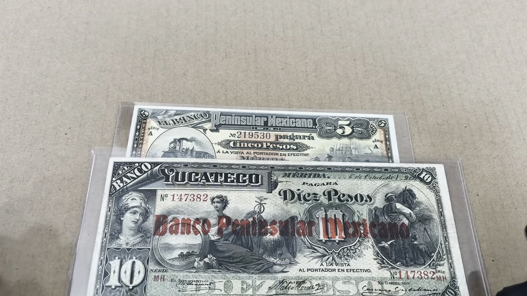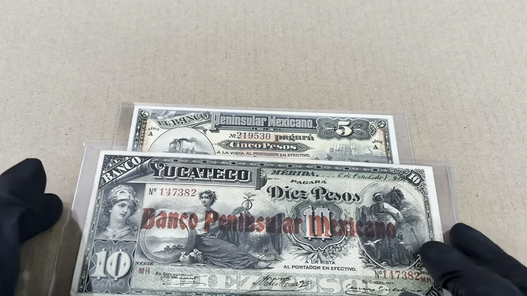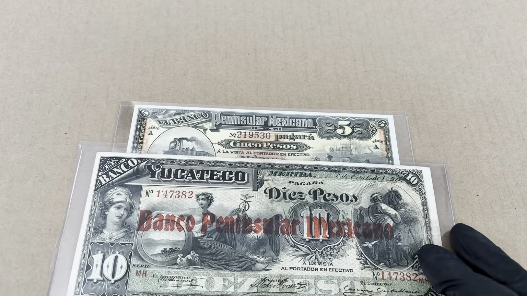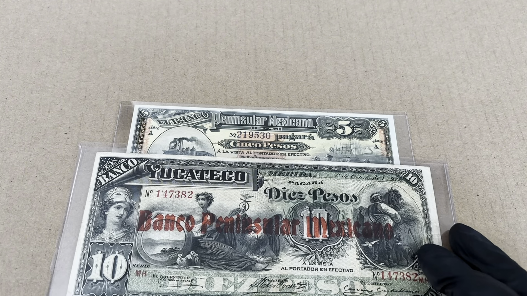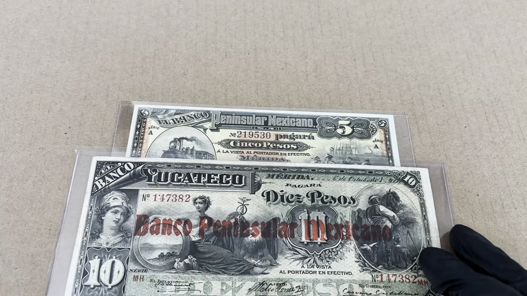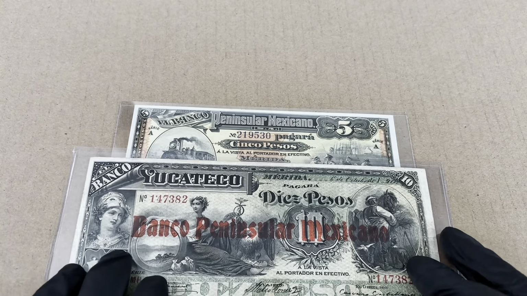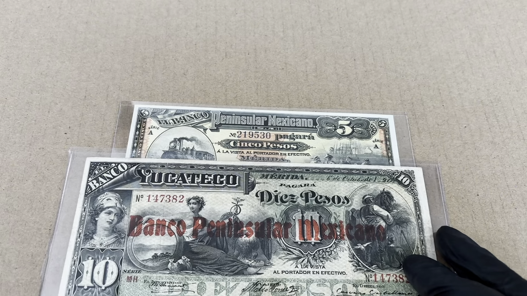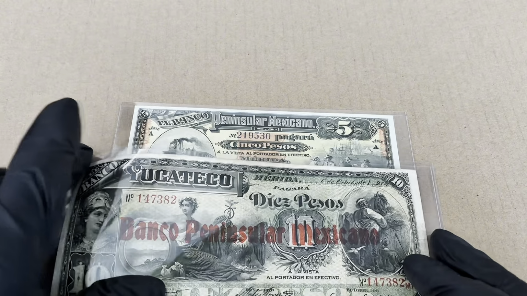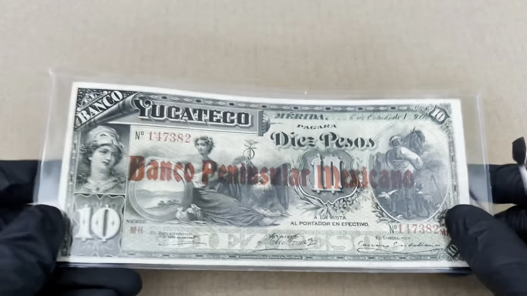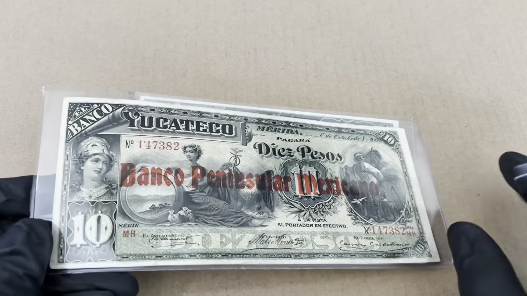So Yucatan is basically a port, and Yucatan banknotes are quite hard to find in my experience, and these two I found. Actually, this one is not actually quite common, but these earlier banknotes from Yucatan are hard to find.